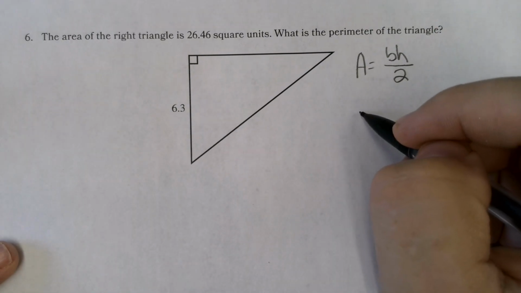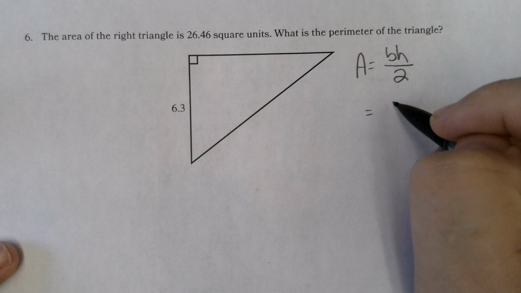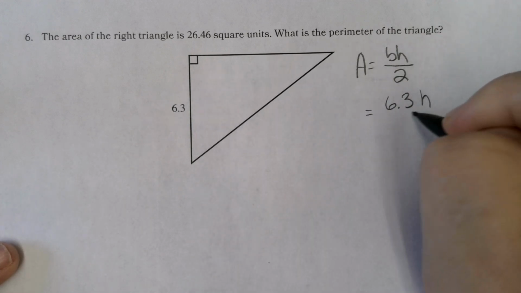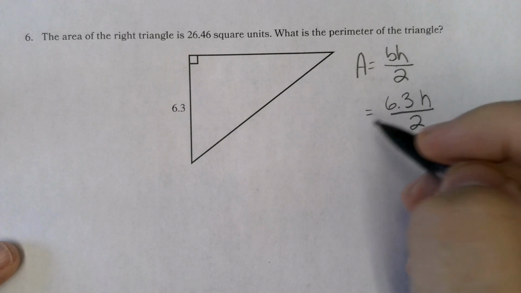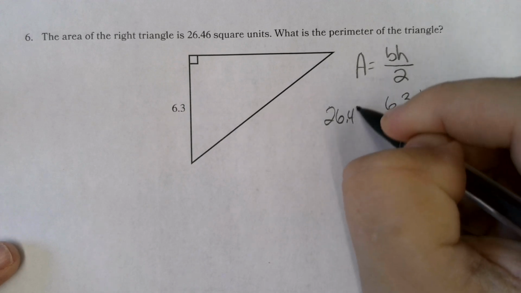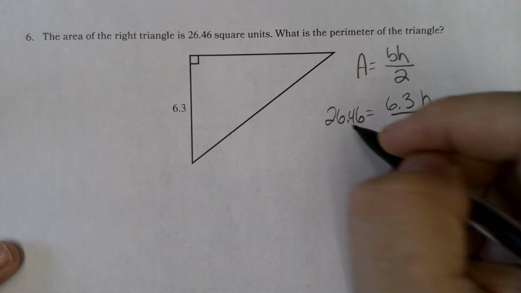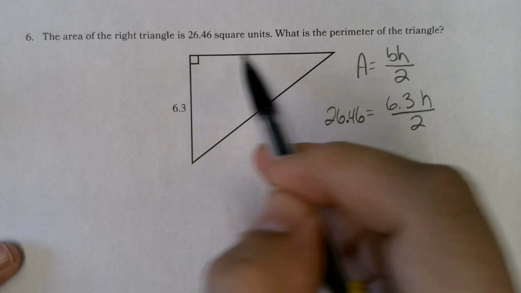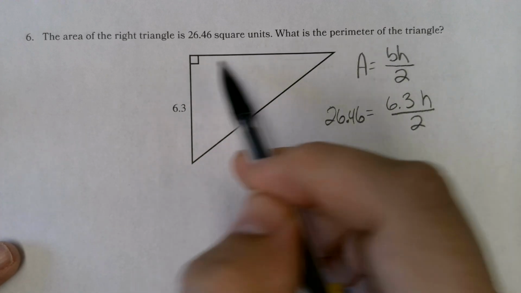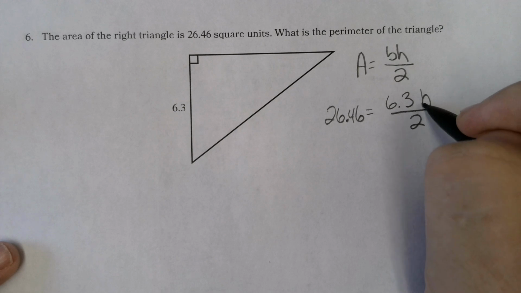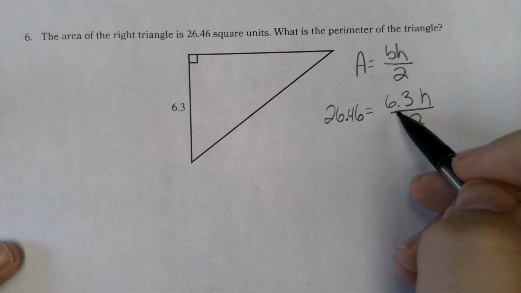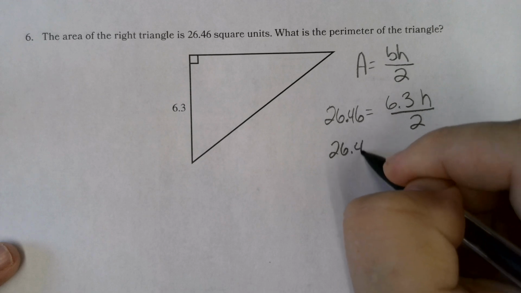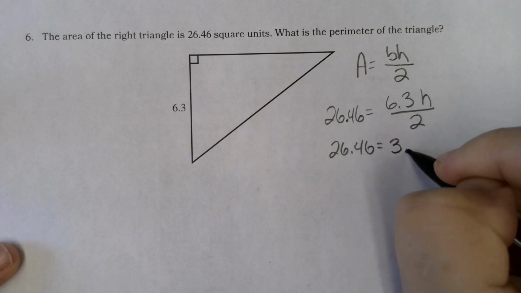I know that one of these is 6.3, and we'll just call it the height. It doesn't matter. And I do know that my area is 26.46. So we can find this side here, which is the leg, by finding the height. Well, I'm going to take 6.3 divided by 2, which is 3.15.